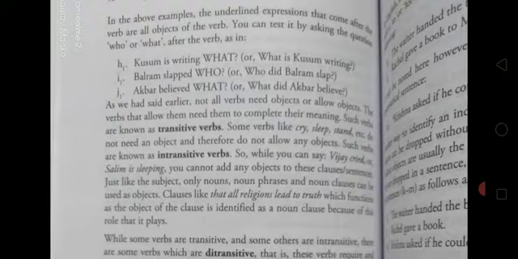In a very simple way we can say, sometimes a verb requires objects, and sometimes it does not need them. Those verbs that require objects for their complete meaning are known as transitive verbs.